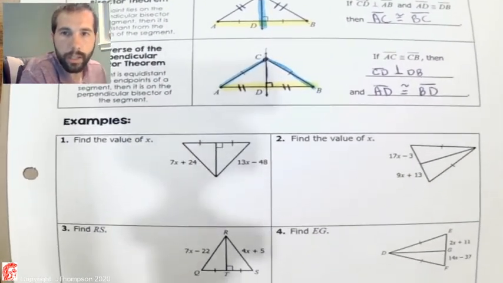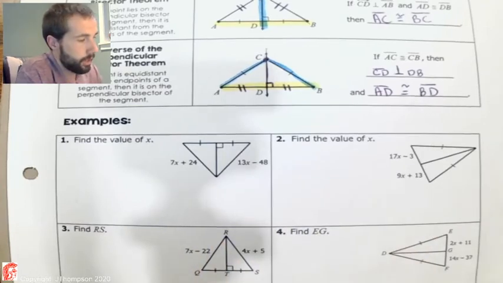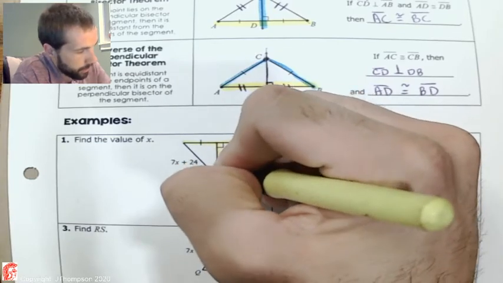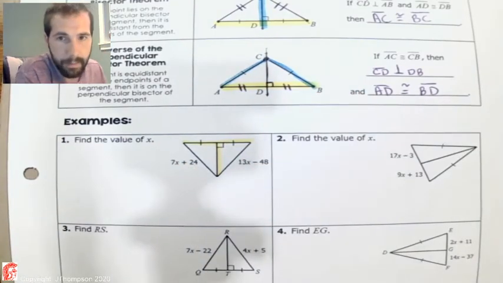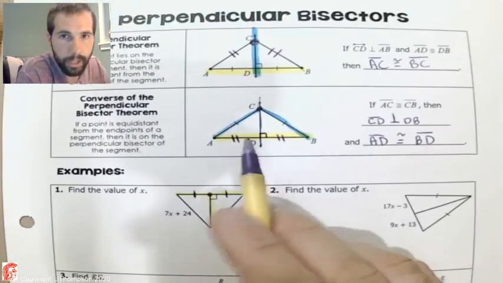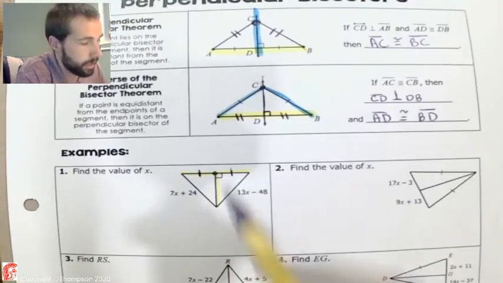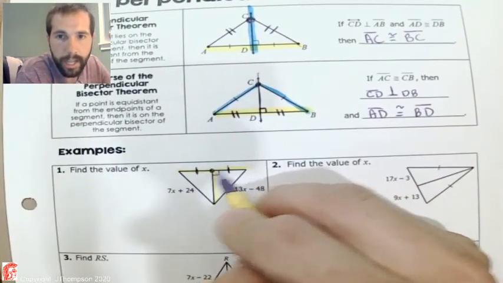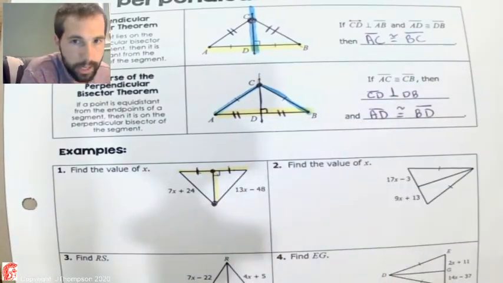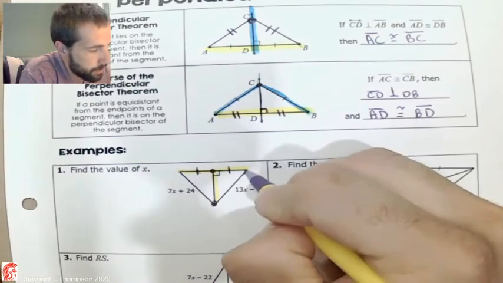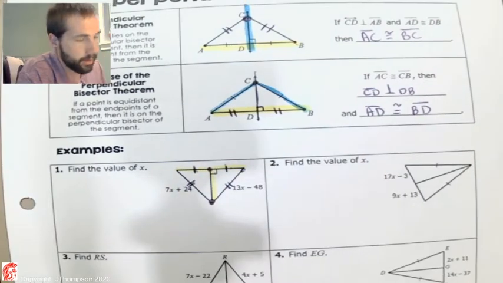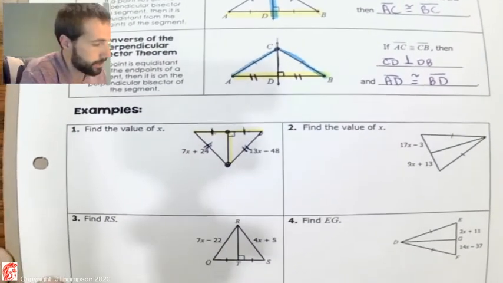So number one, find the value of x. From the picture, we have this segment, and then we have a line that's perpendicular to that segment, and it's hitting that segment at its midpoint, and the way we know is because it has the tick marks. It's a perpendicular bisector because it's got the right angle box, it's got the tick marks, and remember, if a point is on the perpendicular bisector, then it's equidistant from the endpoints. So that means that this segment is congruent to this segment. Okay, so we're going to just set them equal and solve for x.